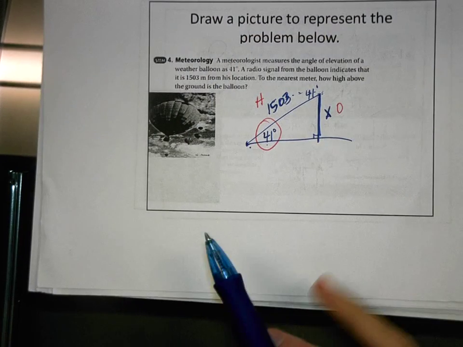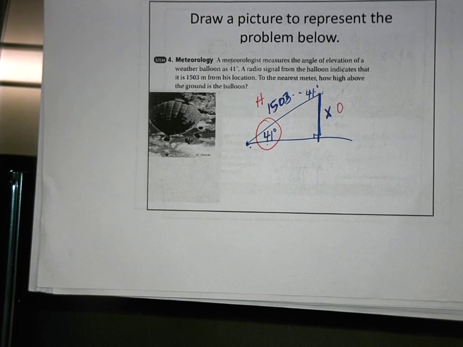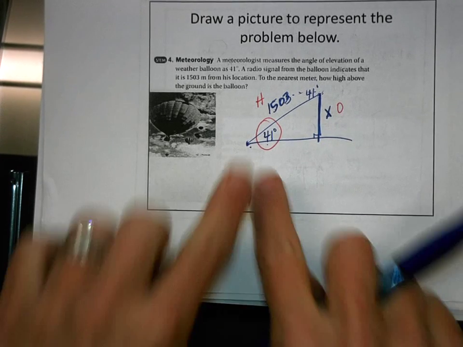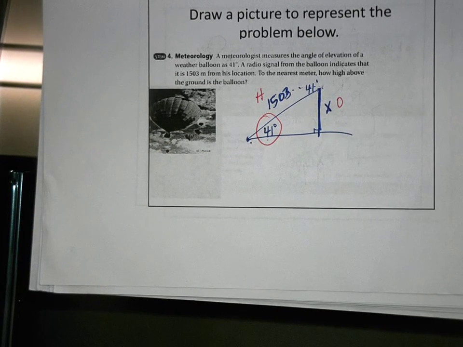So, Madison, while people are still figuring this out, I want to try to explain it to you. Does it make sense? Because he's looking at an elevation, we know he's over here looking at the balloon. And it's a radio signal from the balloon to that person, so it's that distance. I was thinking like the one slab. Yeah. No, and sometimes I'm wrong, so it's always good to question.